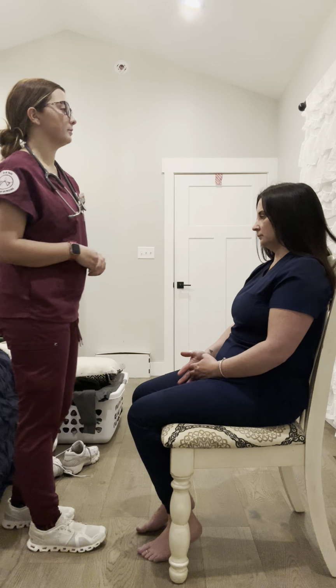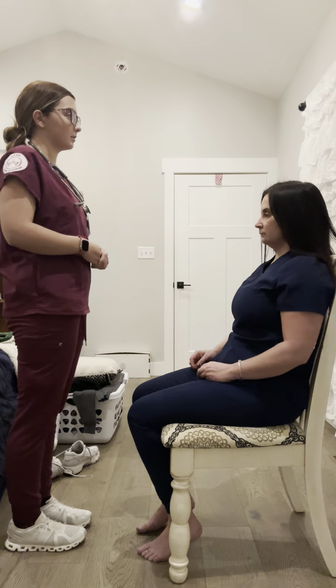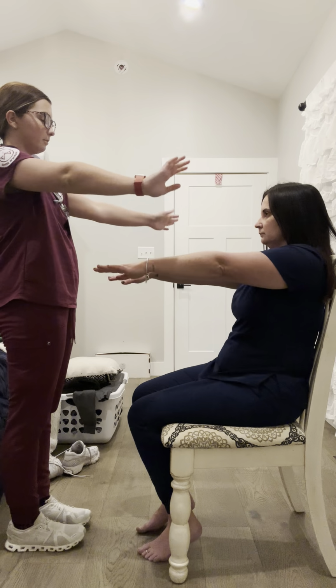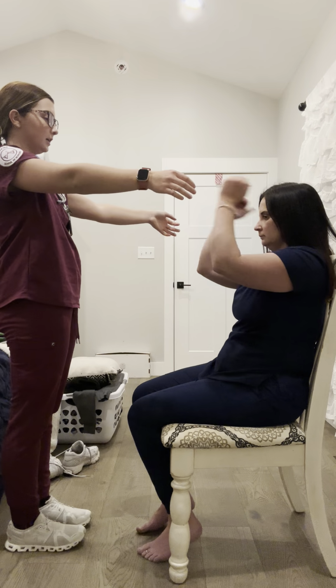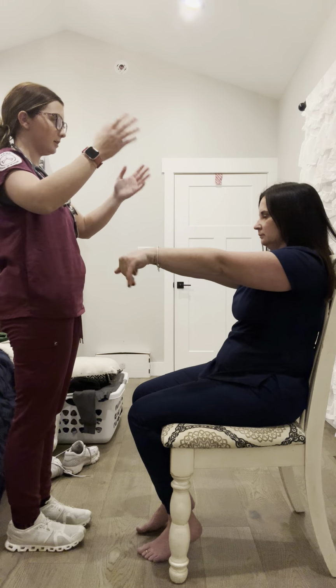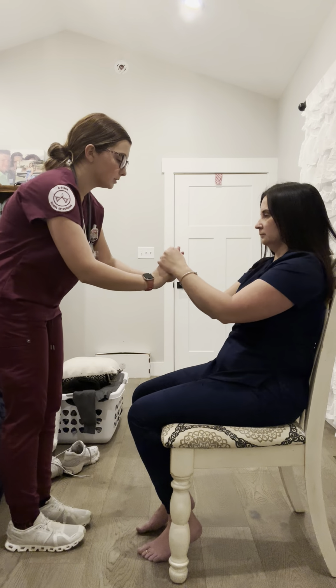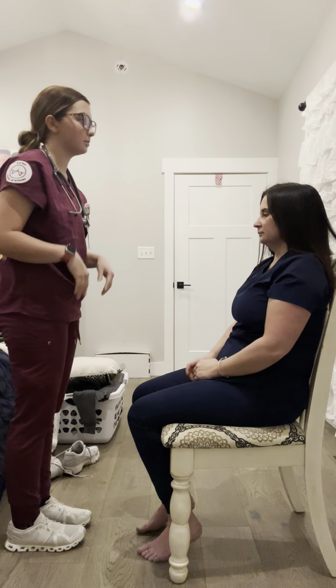So now we're going to be doing some range of motion, so if you can roll your shoulders for me. Okay, and then if you can stick your arms out and bend your elbows up and down. Are you having any pain with that? No. Okay, and then roll your wrists for me. Okay, and then go up and down. Okay, now we're going to be checking your grasp, so if you can squeeze my fingers. Okay, that grasp is even.